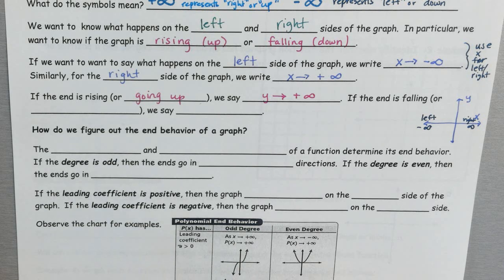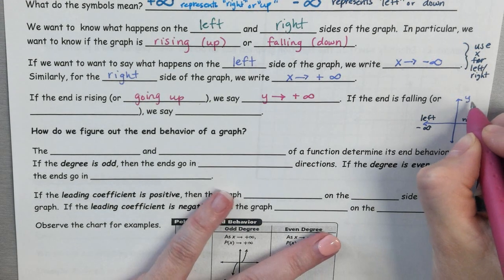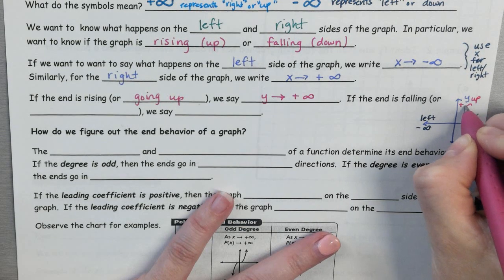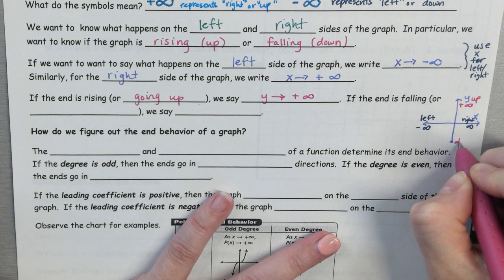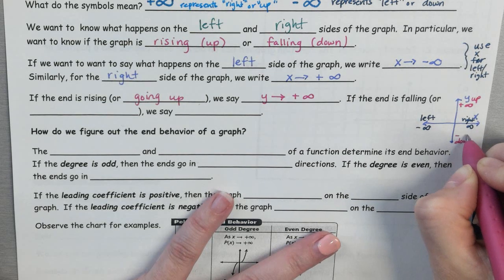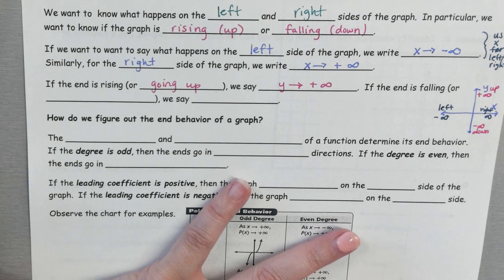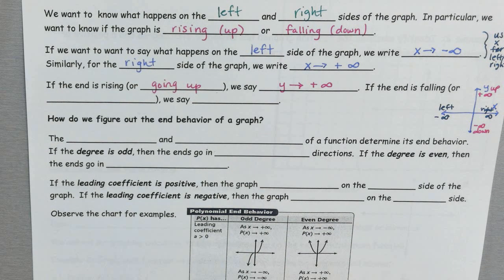That makes sense because for y, if you are going up, you are going to positive infinity, and if you are going down, you are going to negative infinity. So again, that makes sense with our axes.